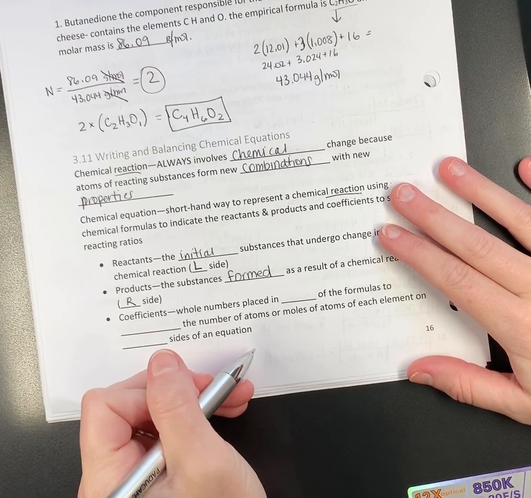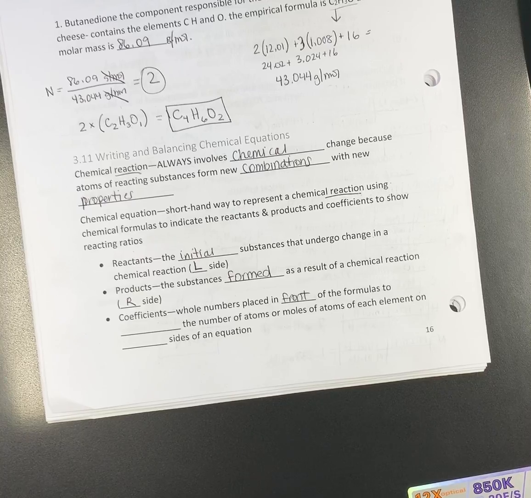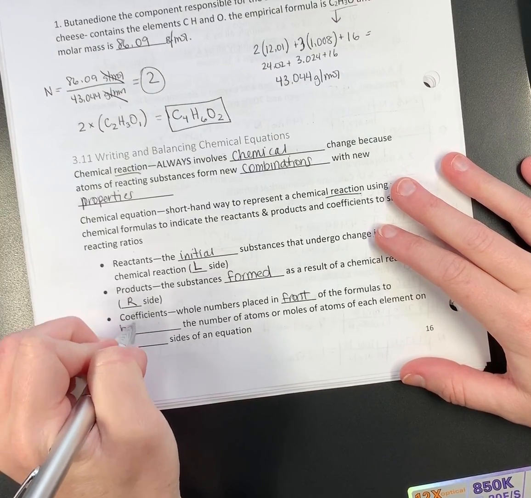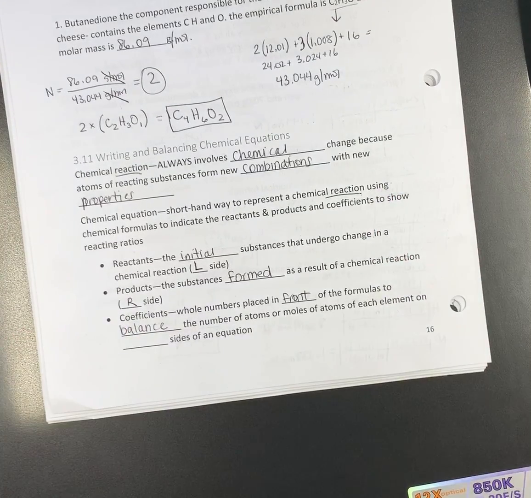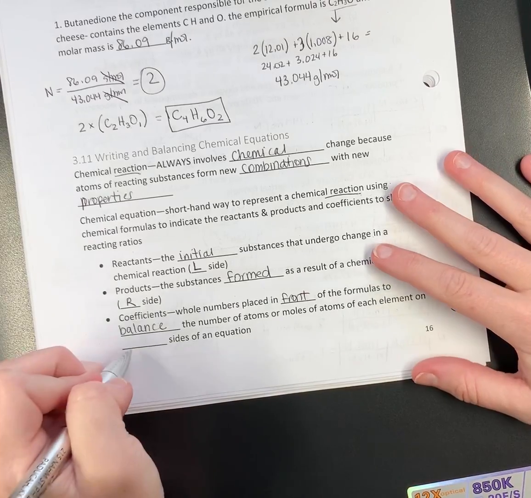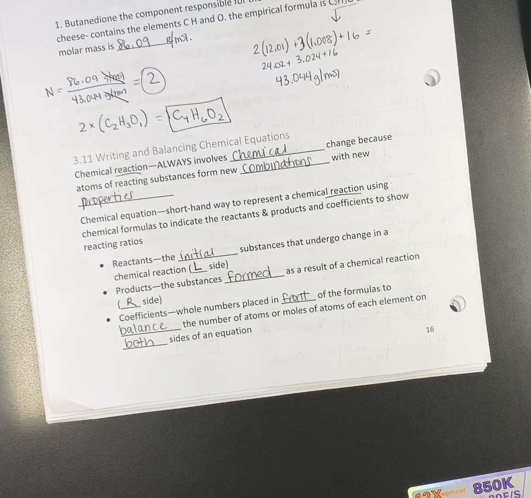So they're whole numbers and they go in front of the chemical formulas. And they are going to balance the number of atoms or moles of atoms, depending on how you want to look at it. It means the same thing, of each element on both sides of an equation.